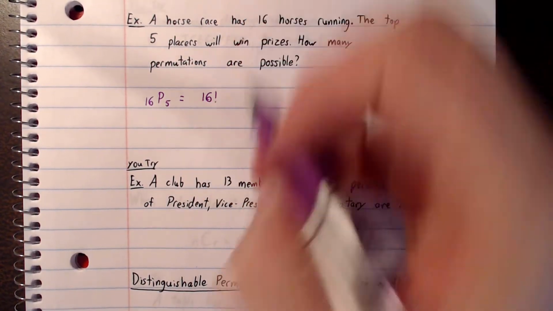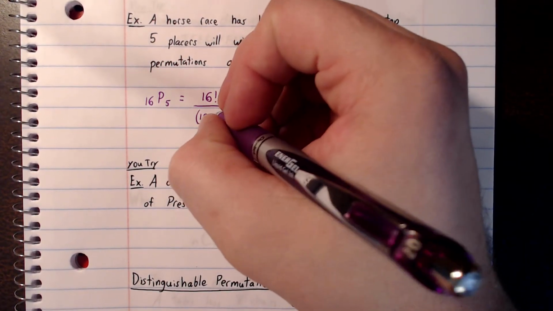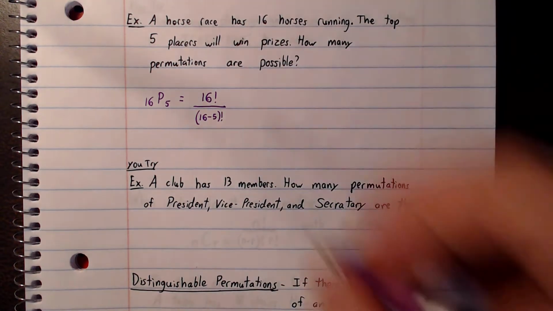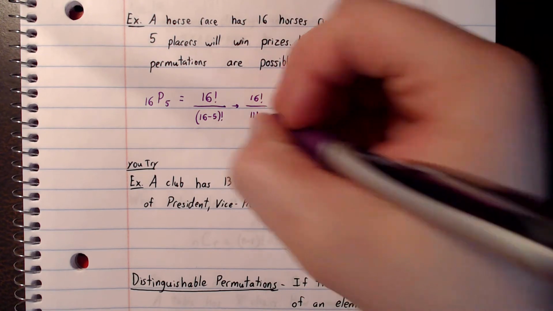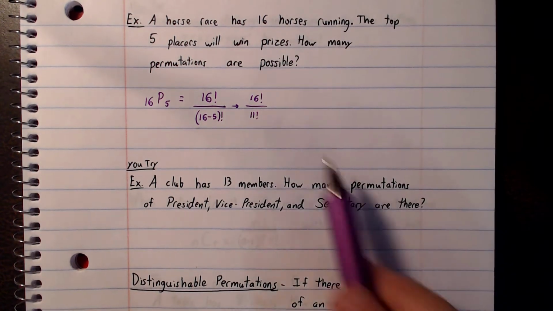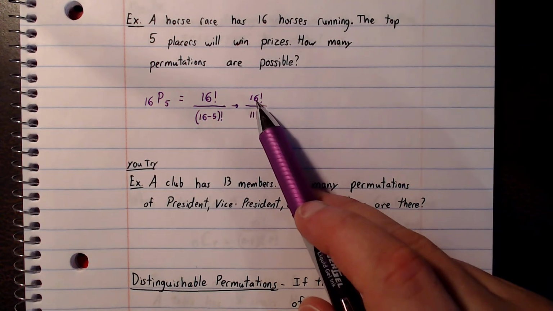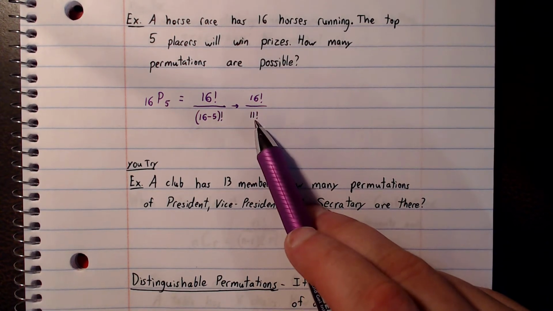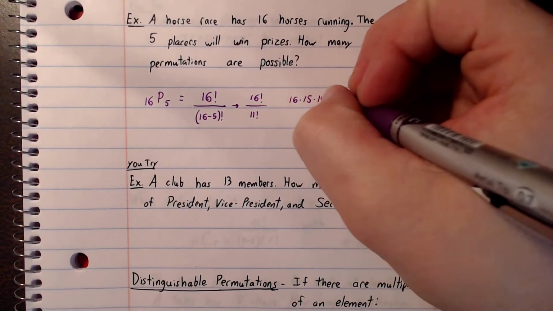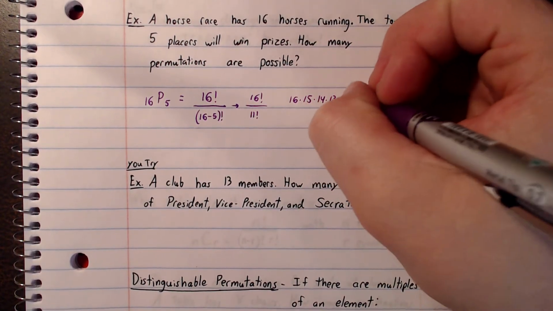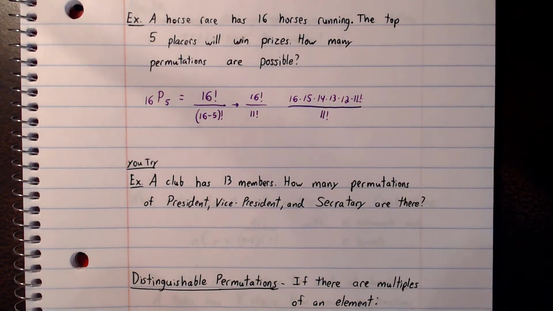All right. It says take your n value on top, and then you're going to do n minus r factorial on bottom. So that's 16 factorial divided by 11 factorial. Just like I did in the binomial theorem lesson, I'm going to expand this as much as I can until I get to this number here. So that's 16 times 15 times 14 times 13 times 12 times 11 divided by 11 factorial.